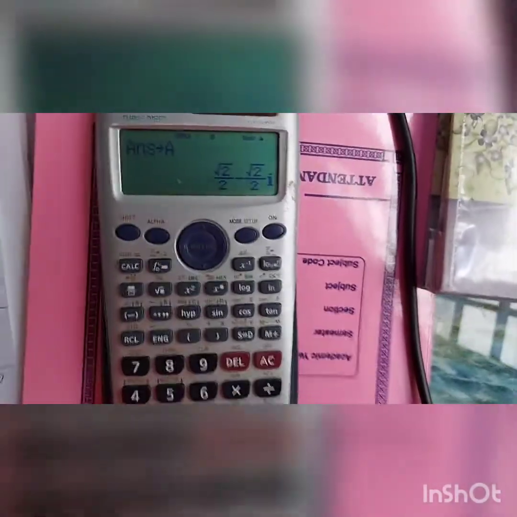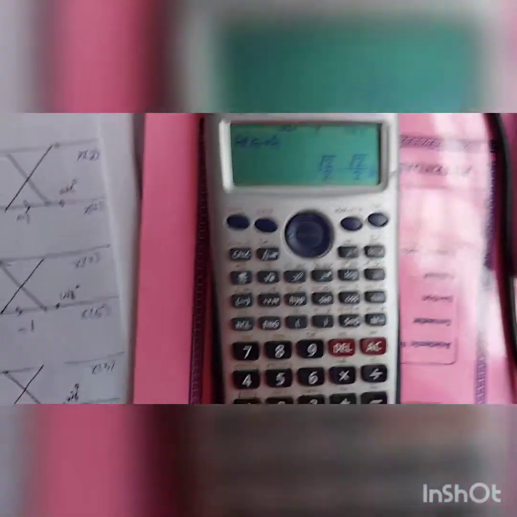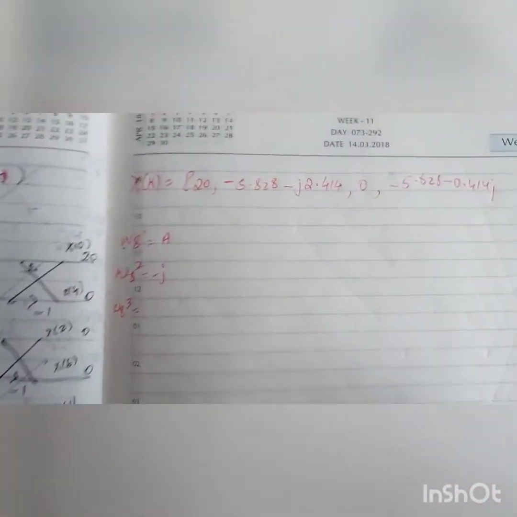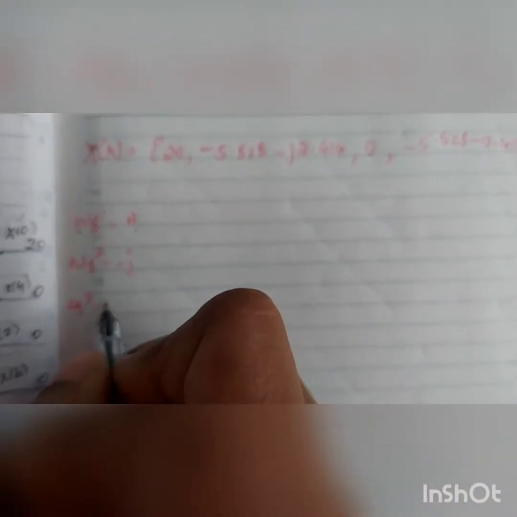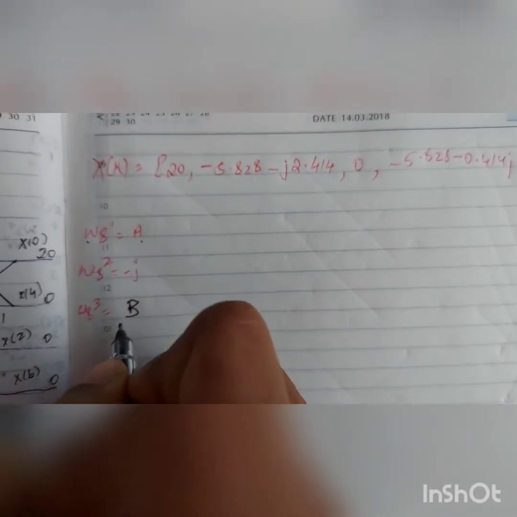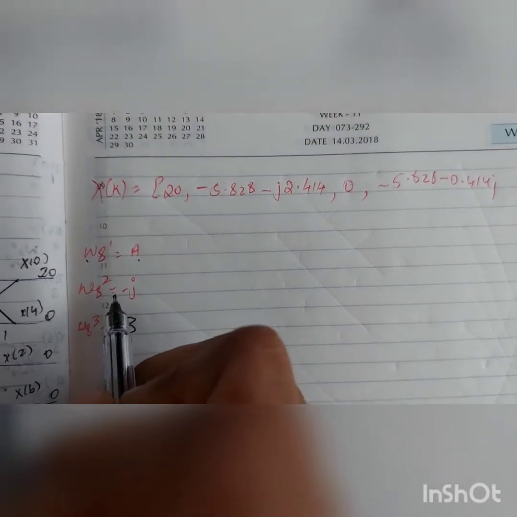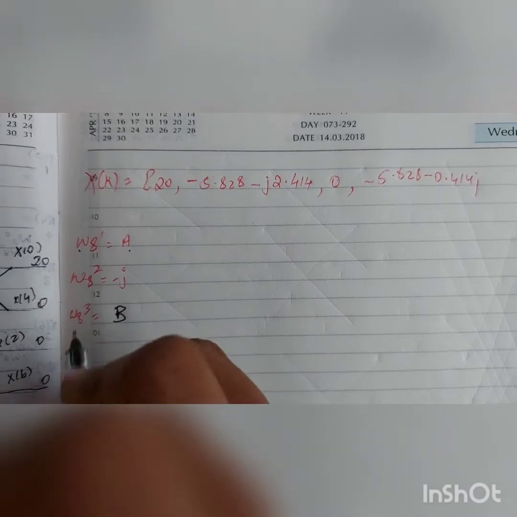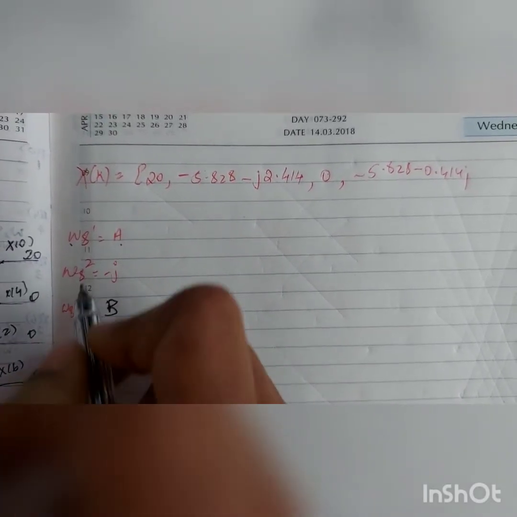So please remember this. Somewhere in the side you can write down that W8 bar 1 I have stored in A. W8 bar 3 say I will store in B. W8 bar 2 is minus j, you can easily write it. W8 bar 0 you know is 1.